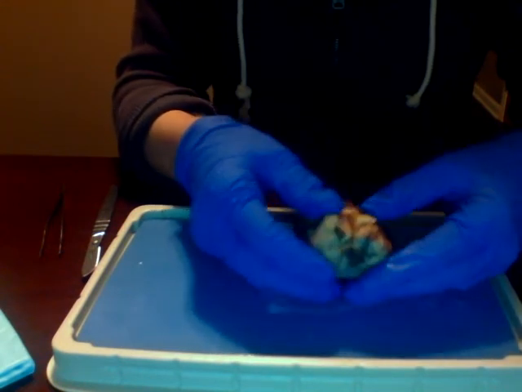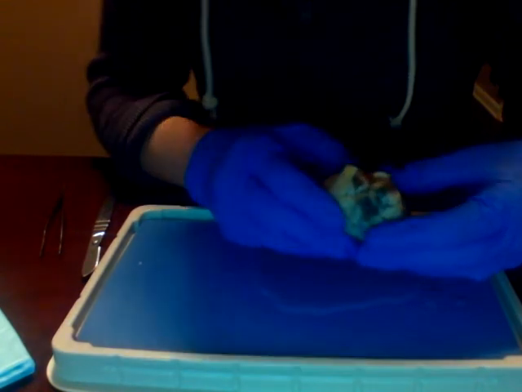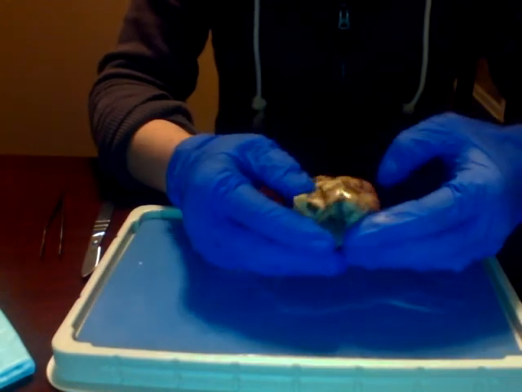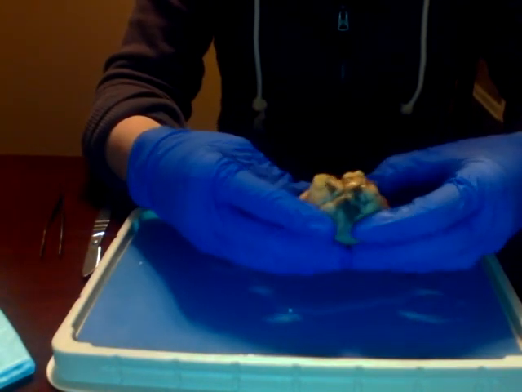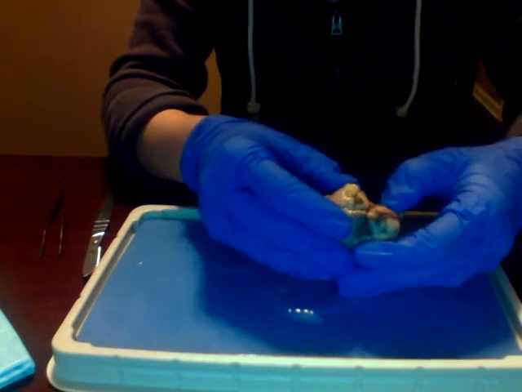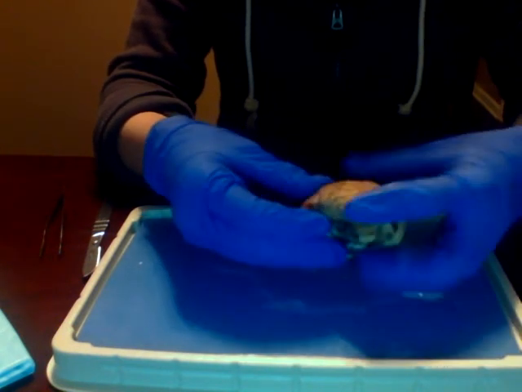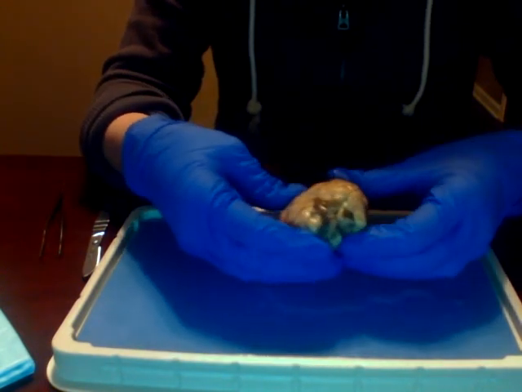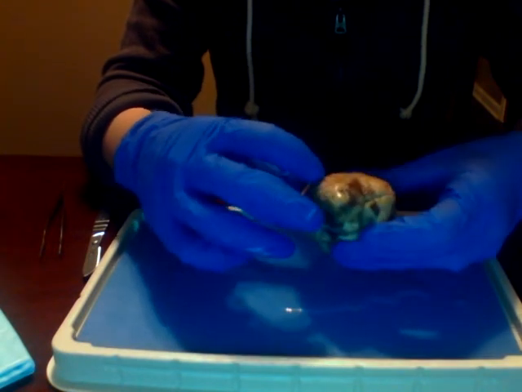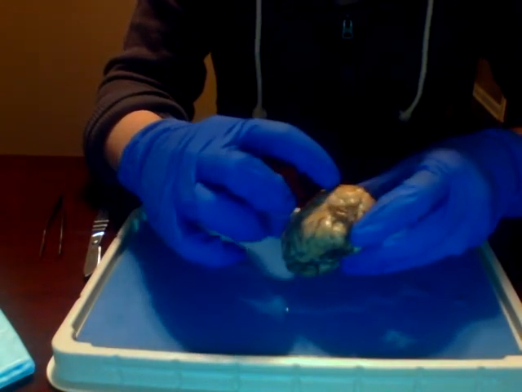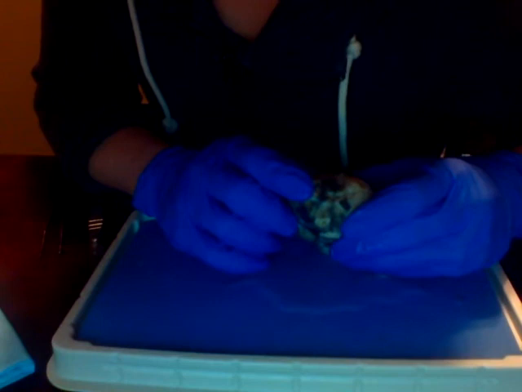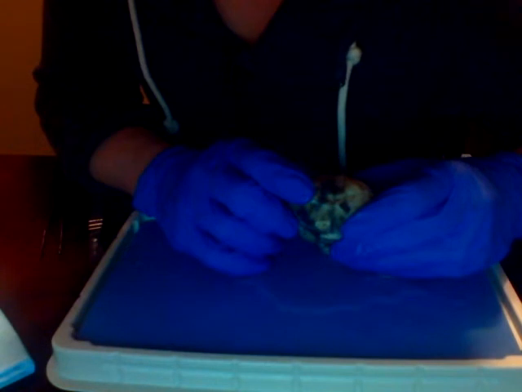Looking underneath the brain, you can see all the blood vessels running through it. Here we have our longitudinal fissure, and kind of coming across, you can see the central sulcus. Observe the dura mater.